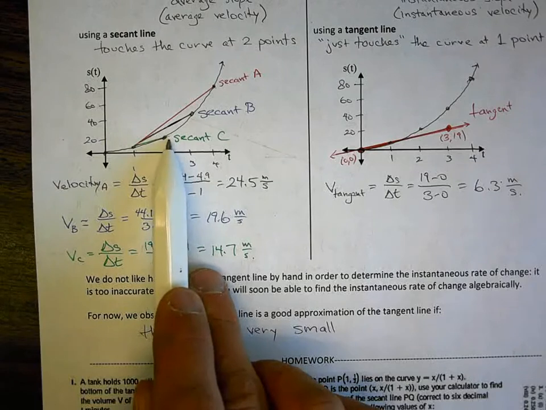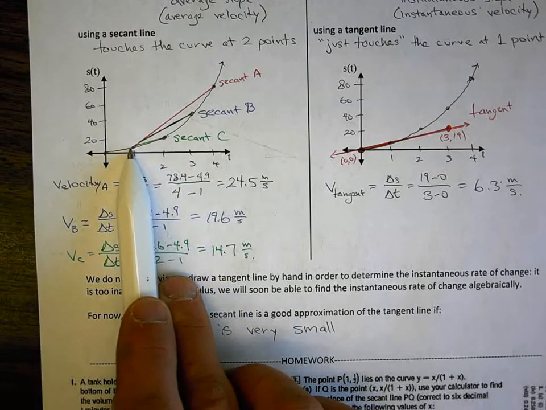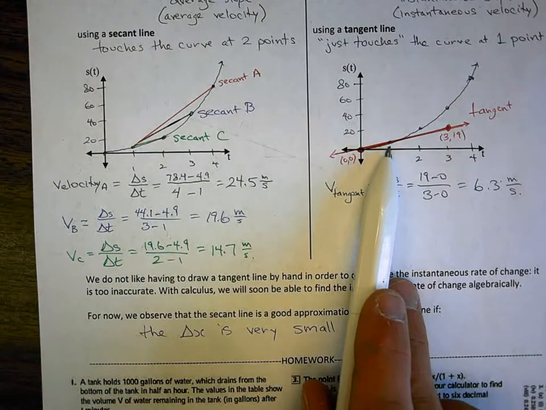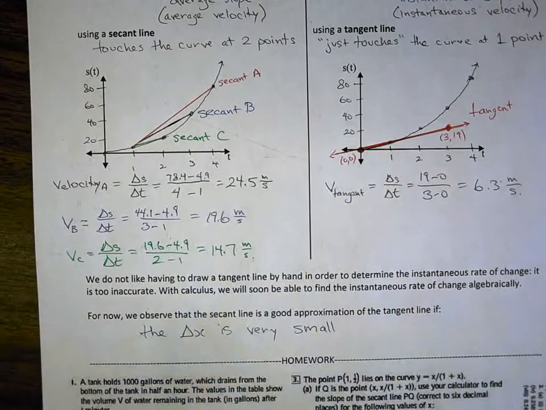I imagine as this point gets closer and closer and closer to x equals 1, this secant line becomes closer to my tangent line, my real tangent line. Preview. That's what we're going to be learning in our next lesson.